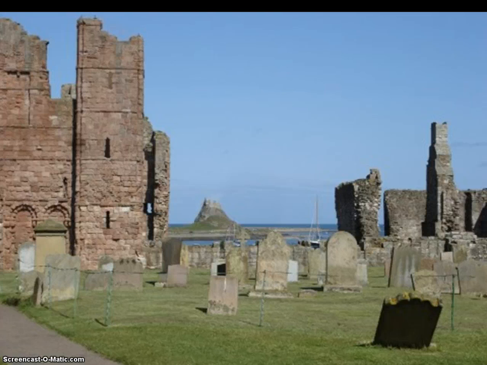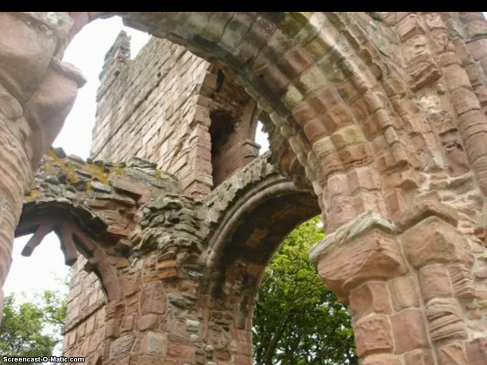This is basically what it looks like today. This is the monastic community, and this is Lindisfarne Castle out on the hill. But time is eroding away Lindisfarne more than Iona. The monastic community was made of sandstone, and so it's eroding.